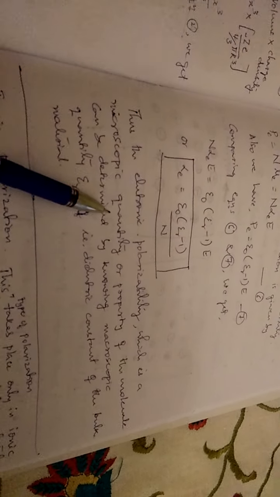Thus the electronic polarizability, which is a microscopic quantity or property of the molecule, can be determined by knowing the macroscopic quantity epsilon r, that is, the dielectric constant of the bulk material.